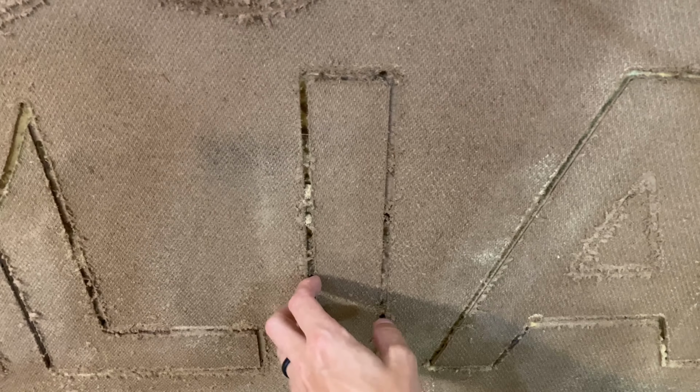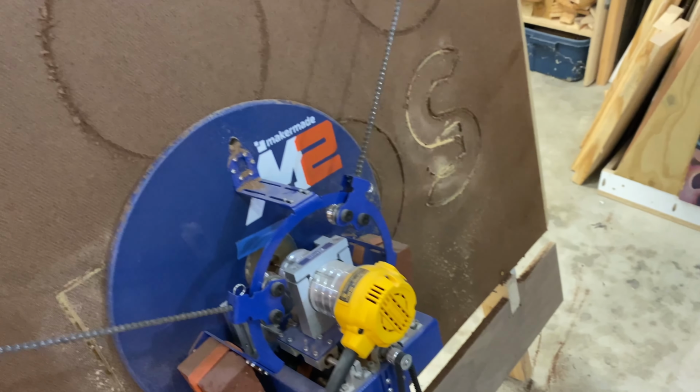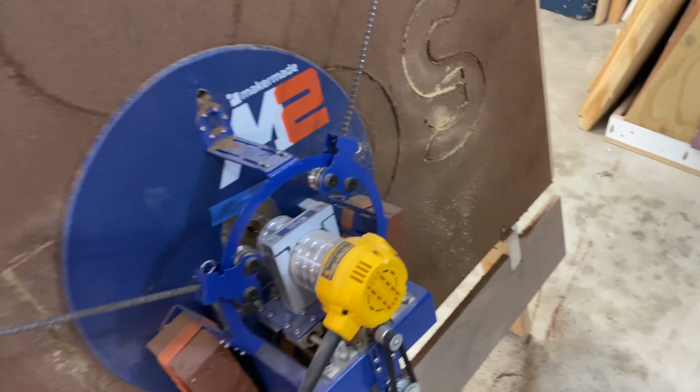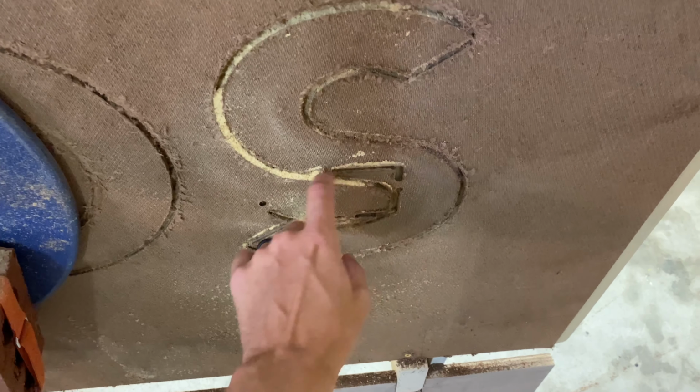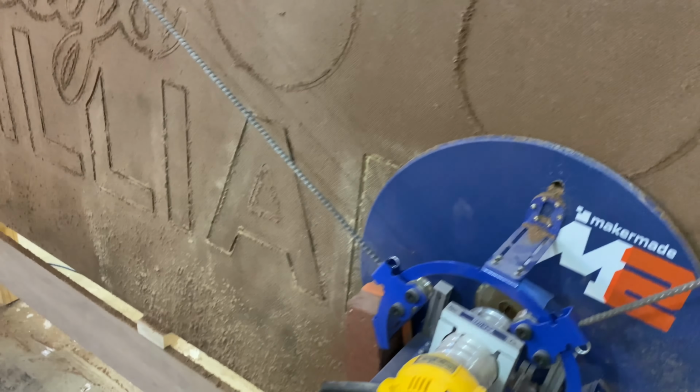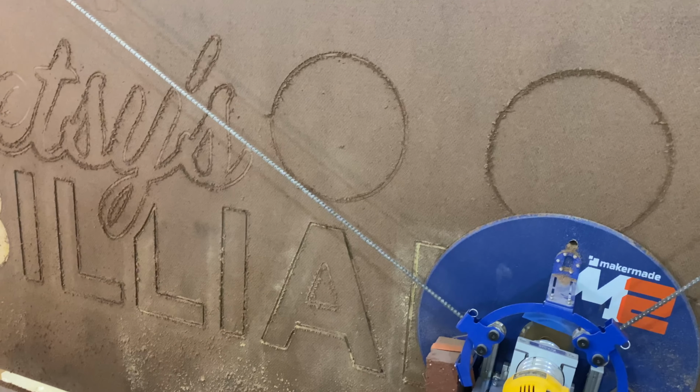It didn't cut all the way through on one side of most of these, which is annoying. The S was already messed up. That part's from the other side when I cut it out. But everything else turned out good, so time to cut out the other one.